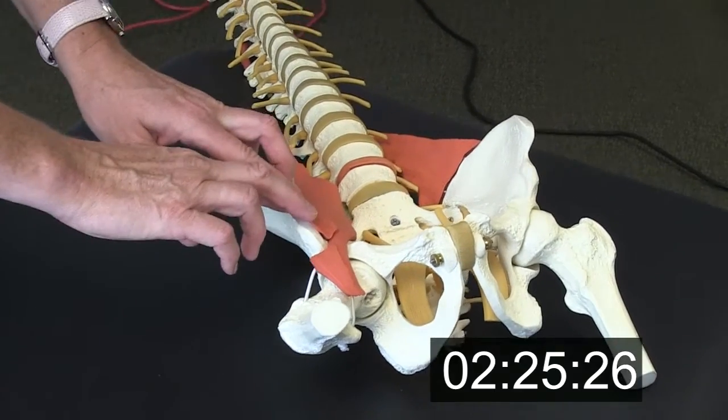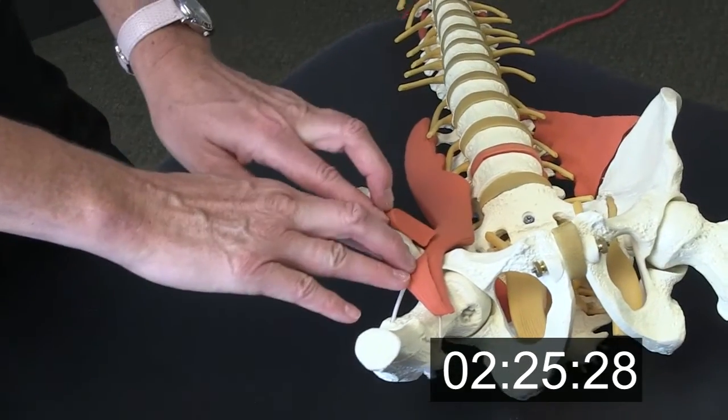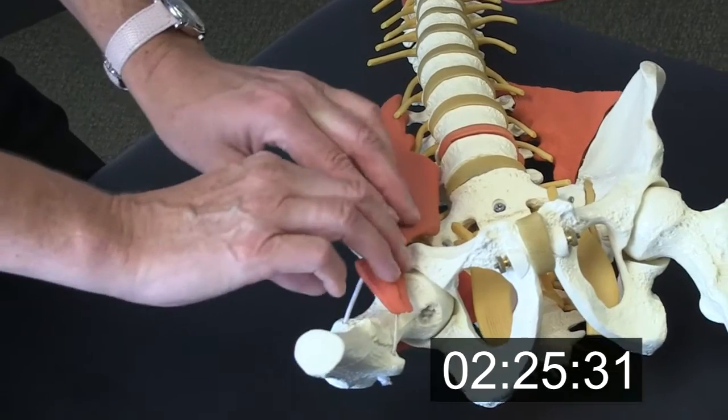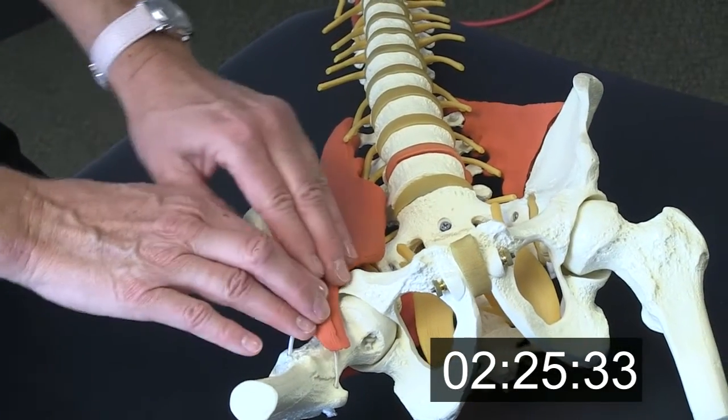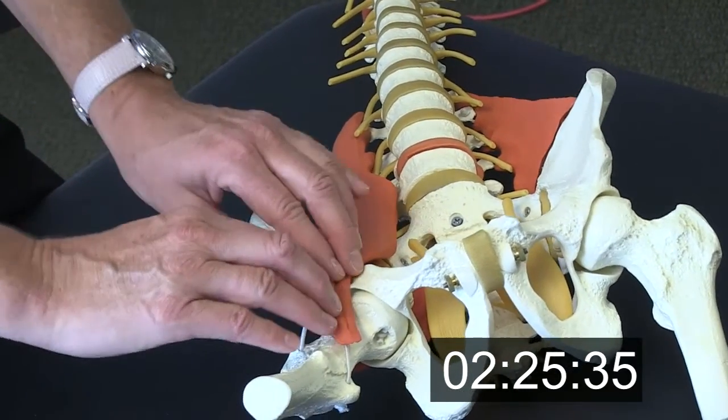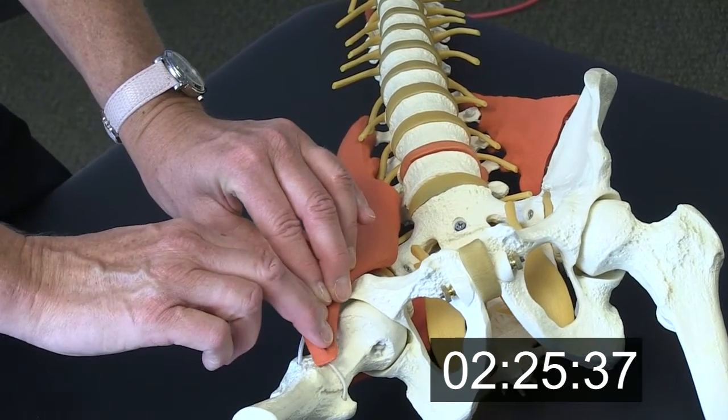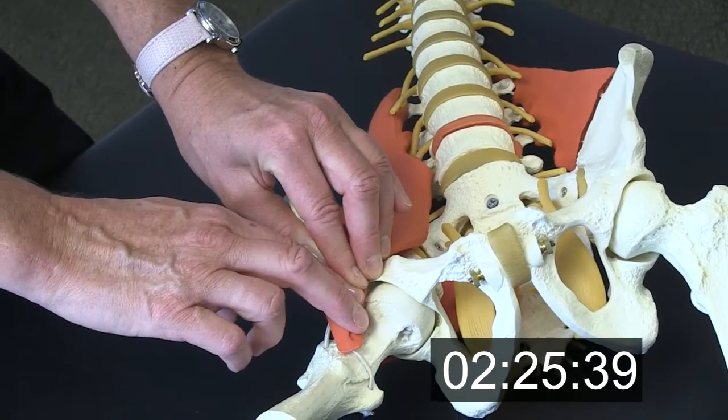ASIS, a little medial inferior. Here's a psoas tendon. What happens if I push it medially? What happens if I pull it laterally, up, down? Which way is it tight? Oh, this guy's tight towards 8 o'clock on an imaginary clock. Take up the slack and hold.